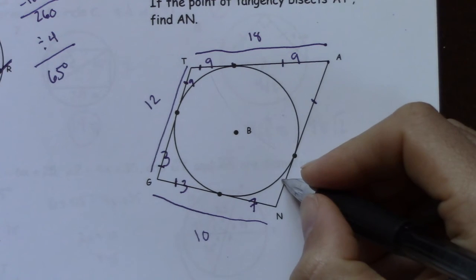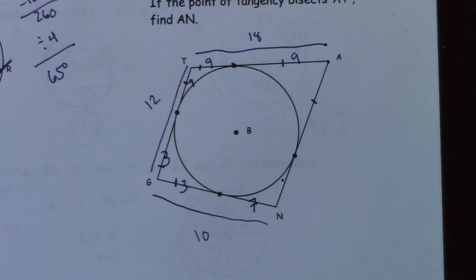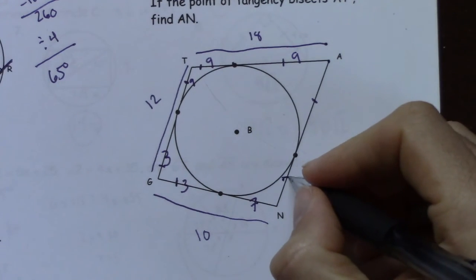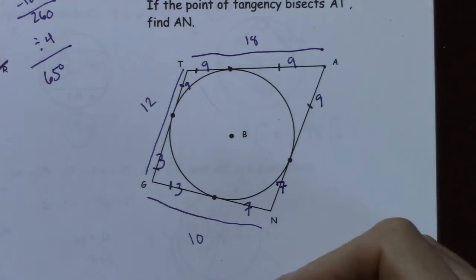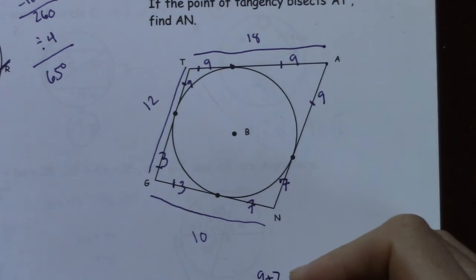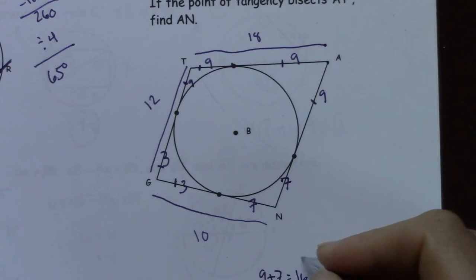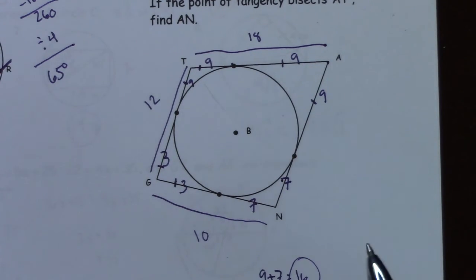So now this one must also be 7. Does that not work? Oh no, it does. Because we would say this one is 7, this one is 9. We're asked to find AN. 9 plus 7 is 16. So 16 is our answer.